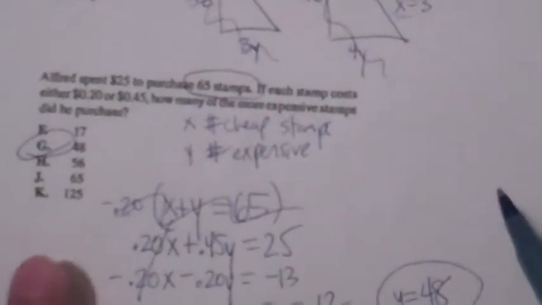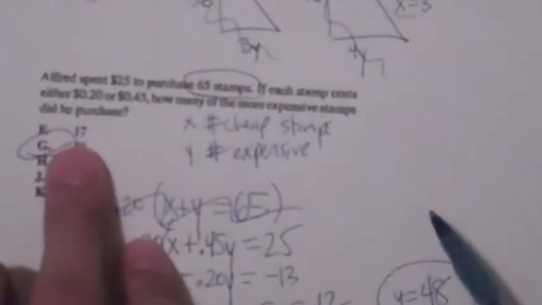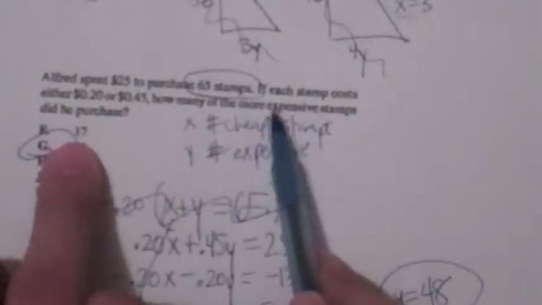Let's say you forgot that, like, all this right here is confusing and you don't know how to do systems. Another smart option is just kind of guess and check with your answers. They give you answers here, plug them in and see what happens. So if they bought 17 of the expensive stamps, we're going to take a choice right here. I'll show you how you would do that.